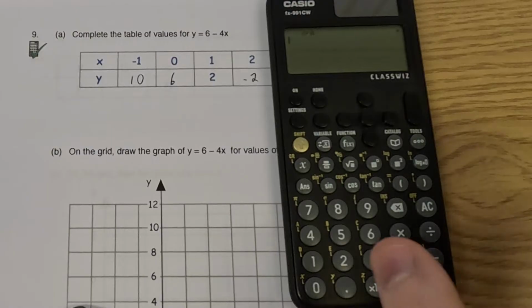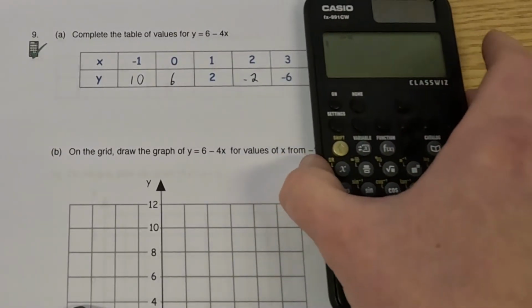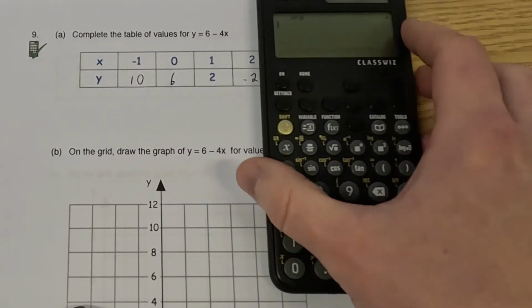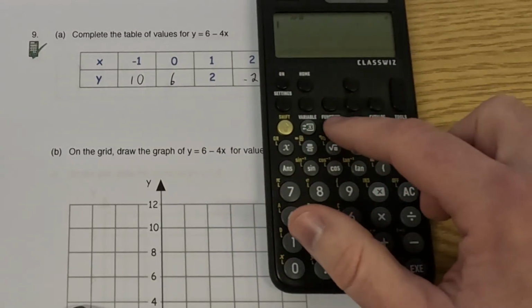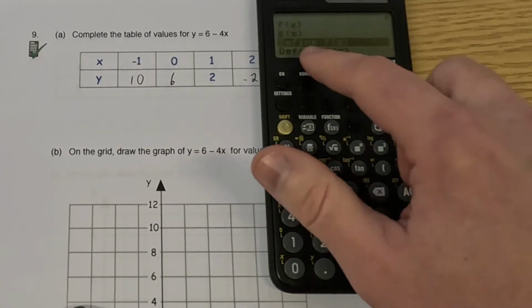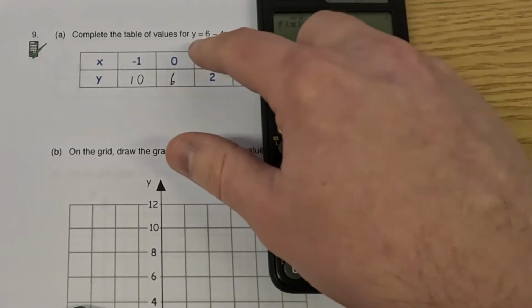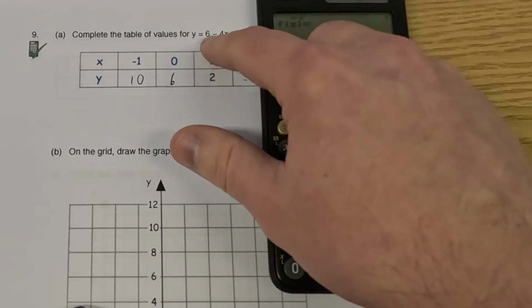Also, we could use the table function on our calculator. So if I wanted to complete this table of values for y equals 6 subtract 4x on my calculator, I could go into function, press the function button and scroll down to define f of x. That just means we're going to type in our function. So f of x, that's just going to be our y. So we've then got 6 subtract 4x.